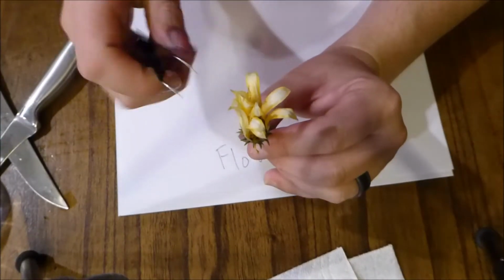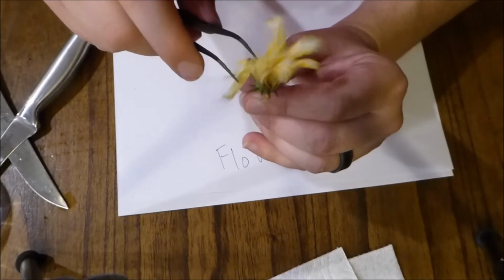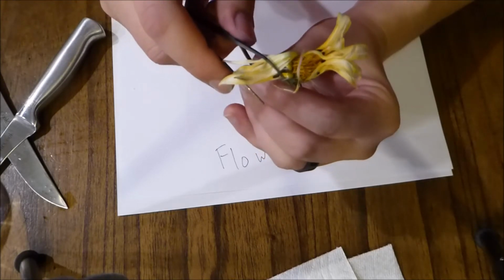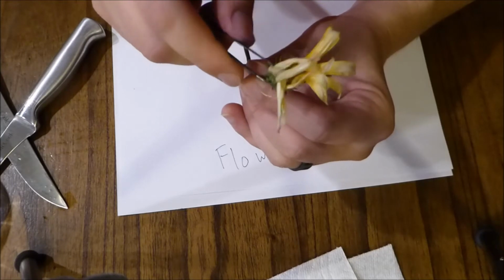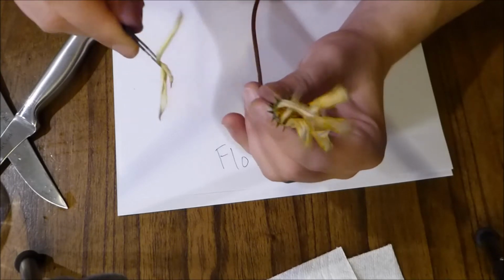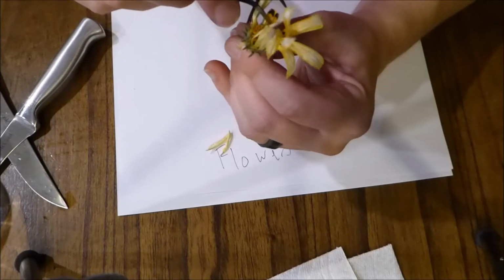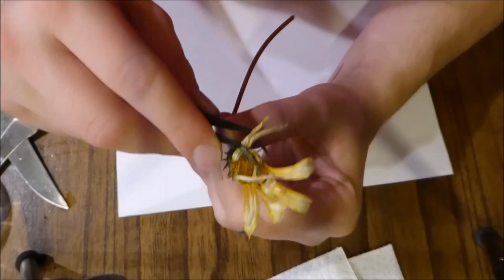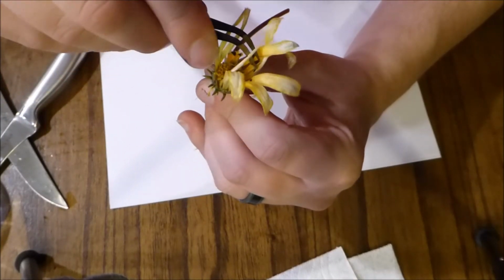So, we did this in class, but if you pull open this flower, you can see that we have our pollen right down here at the base of the flower. Let me pull some of those pieces there. So this is where the process of making new seeds begins. It begins in this pollen area here.